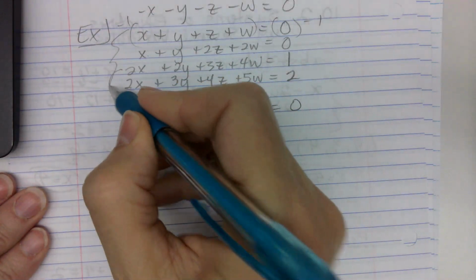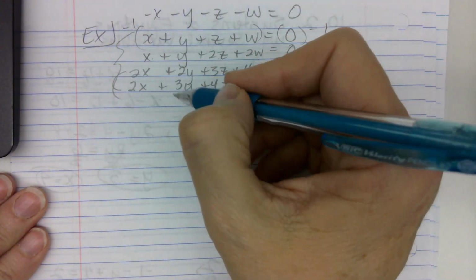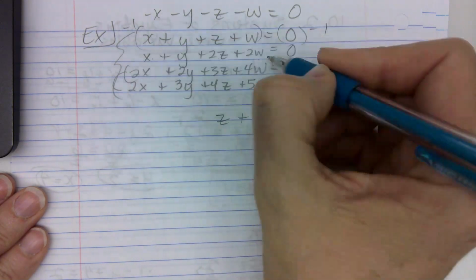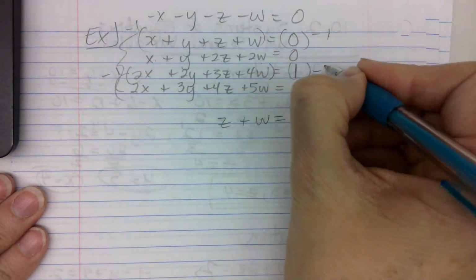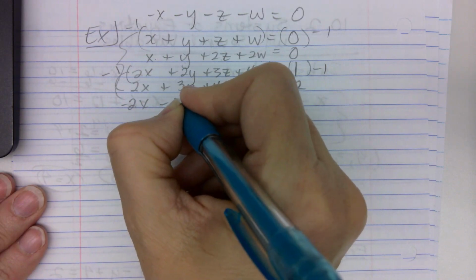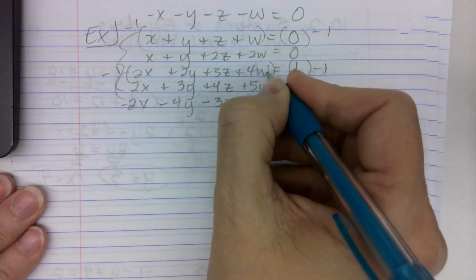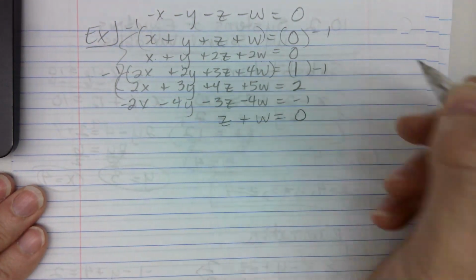How about, we've used equations 1 and 2, right? We haven't used equations 3 and 4. How about if we multiply one of those by negative 1? And we can get rid of the x's at least. So negative 2x minus 4y minus 3z minus 4w equals negative 1.